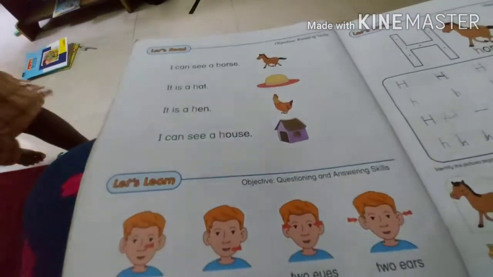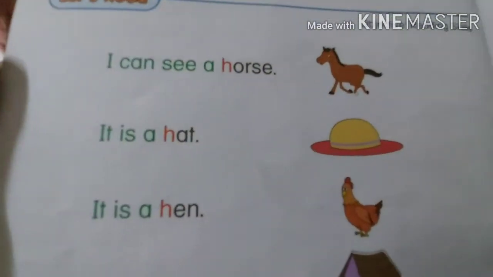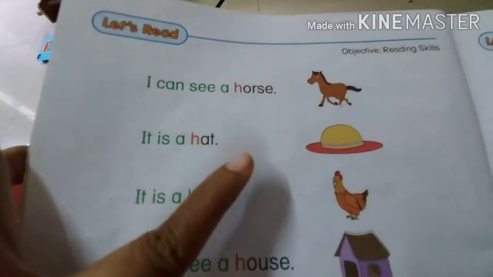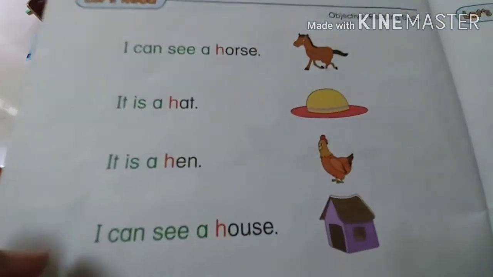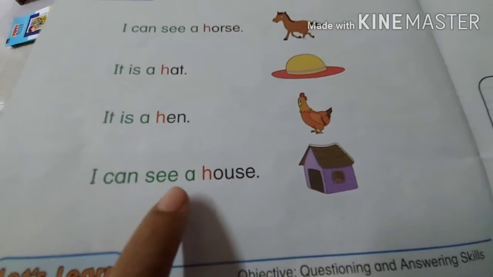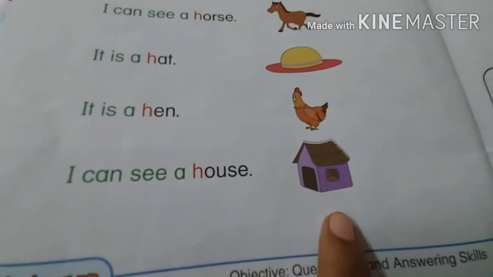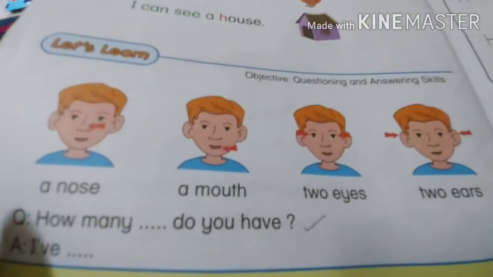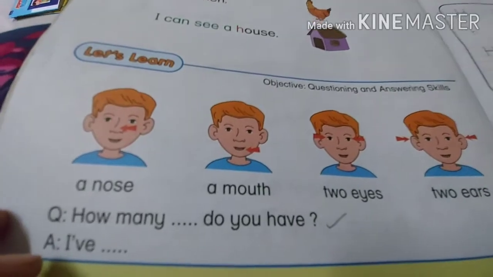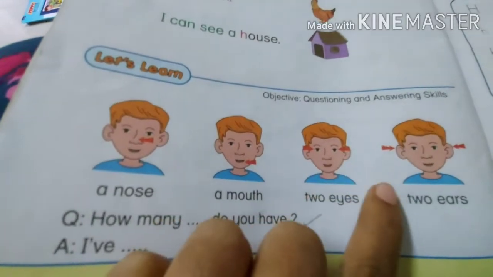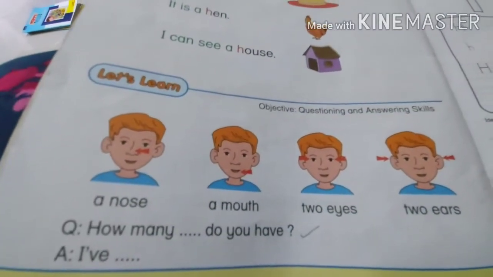Okay, now let's look at the next lesson, that is I can see a horse. Can and see are the new sight words you learn in this lesson. I can see a house. Okay, and the question you learned here is how many nose do you have? That means how many noses, mouths, eyes, ears do you have, how do they ask?